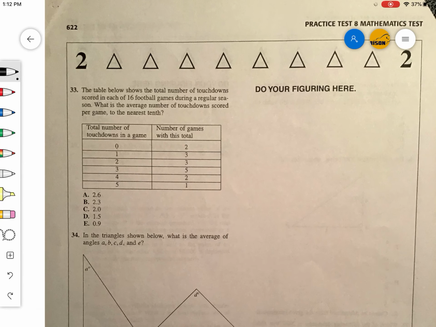Number 33. All right, so this shows touchdowns scored in each of the 16 football games in the regular season. They want to know what's the average number of touchdowns scored. Okay, so here's what we've got to do here. In 2 games, there was 0 touchdowns scored. Okay, so this outputs you 0. But in 3 games, there was 1 touchdown. So this will output you 3 touchdowns total.